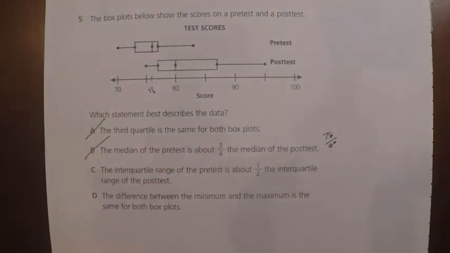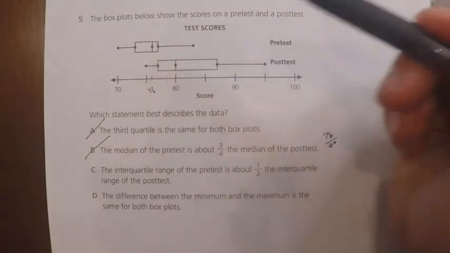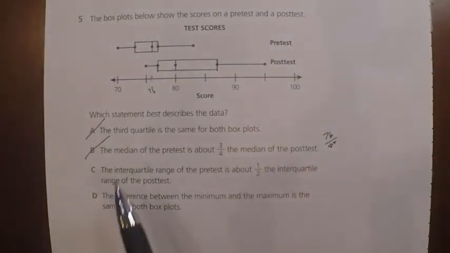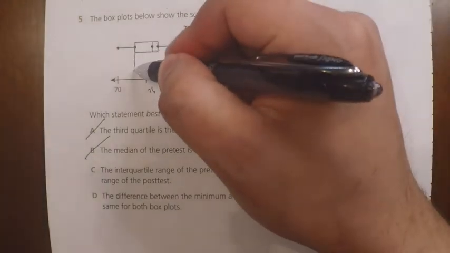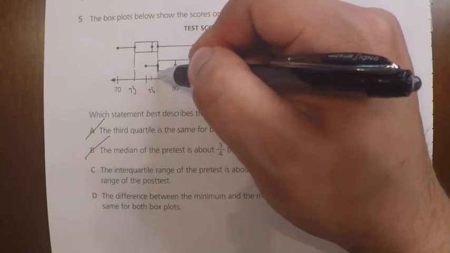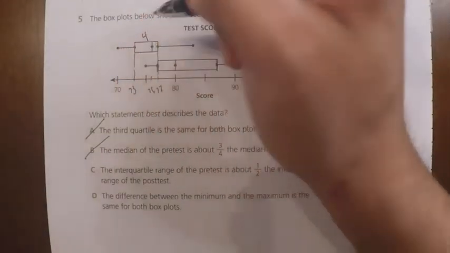Not correct there. The interquartile range of the pretest is about half the interquartile range of the post-test. So they're saying that from here to here is about half the size as here to here. This one looks a little bit closer. Let's say this is maybe 73 to 77, so this interquartile range is about 4.